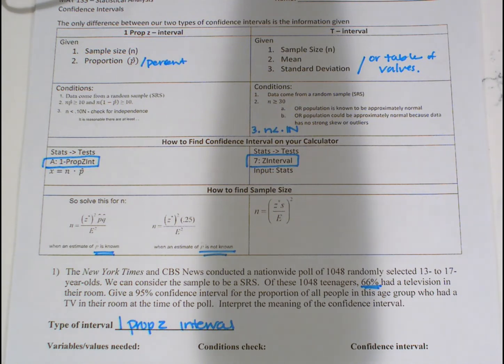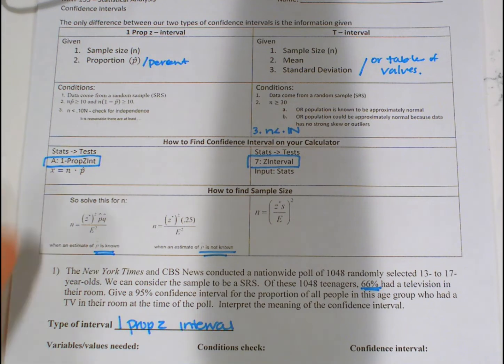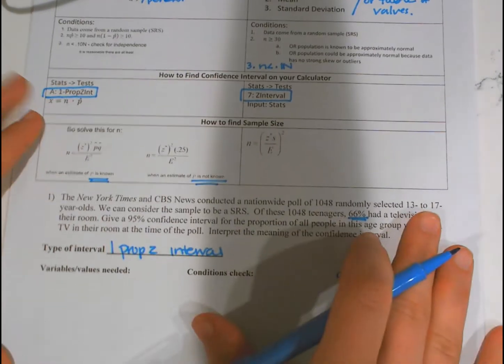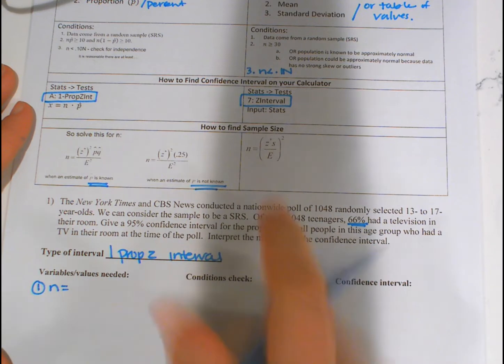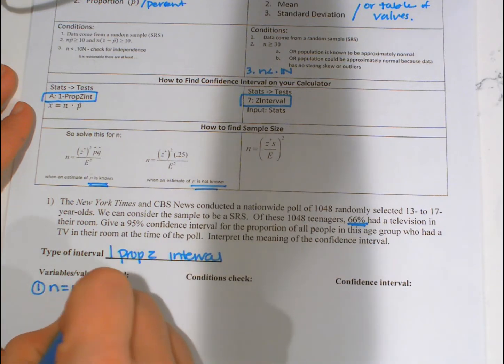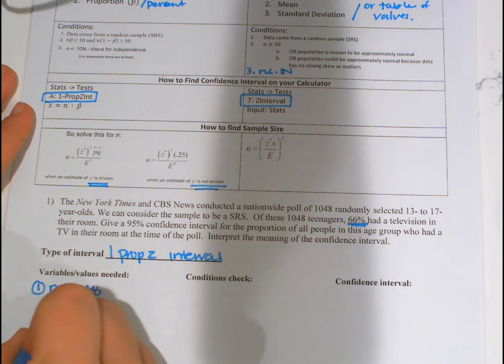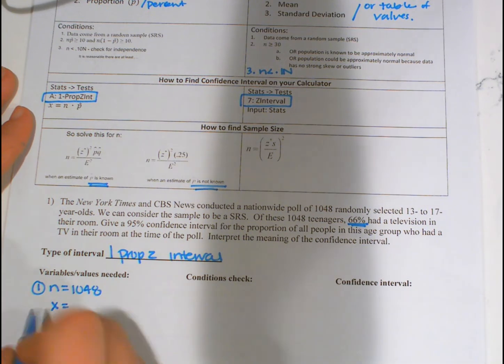So we know we're running a one prop Z interval. So to do that, the values that we need: a sample size, so n, and we talked to 1,048 people. And then we need an x value, which we don't have yet. However, we do have our proportion or our point estimate at 66%.